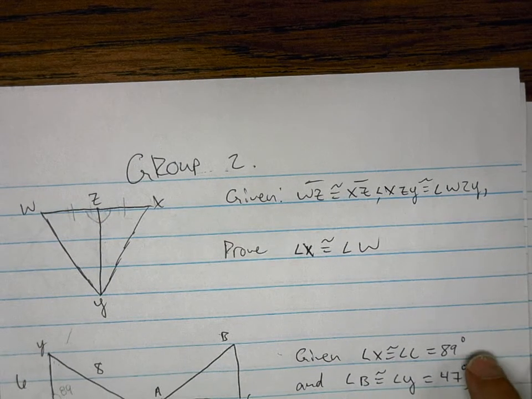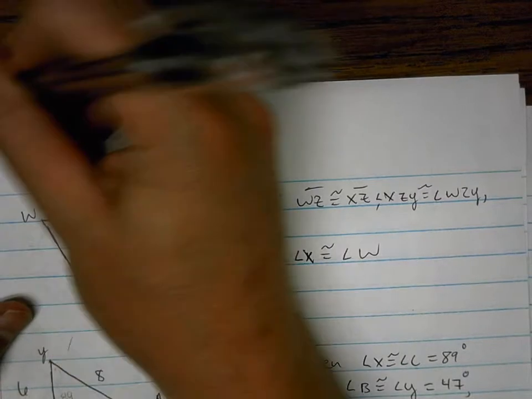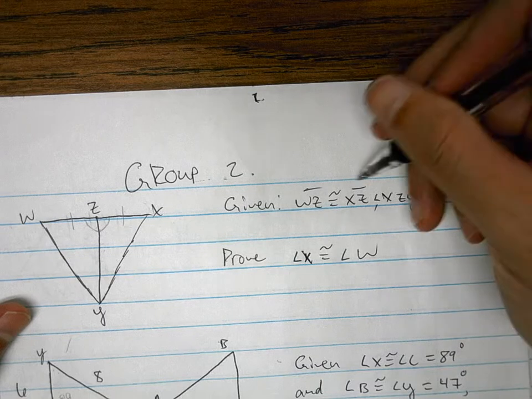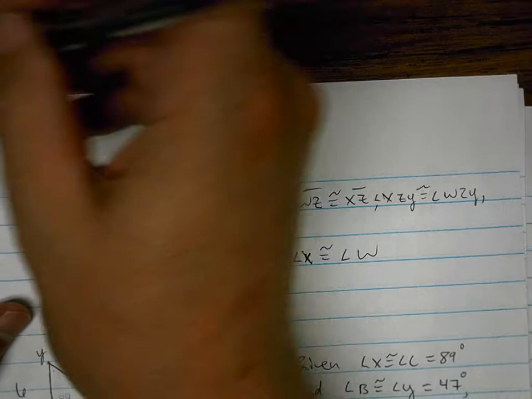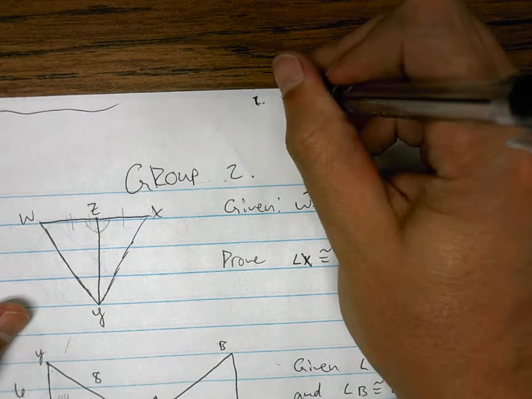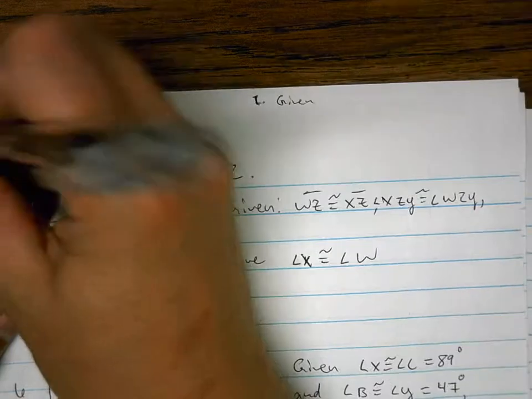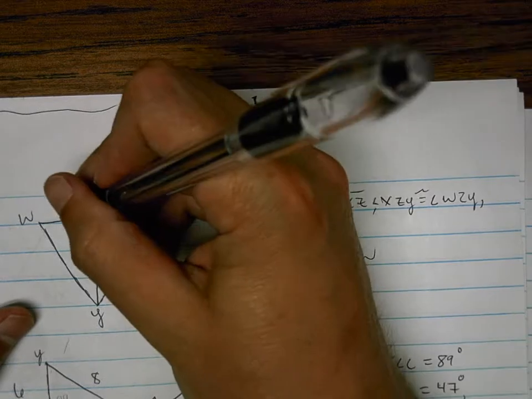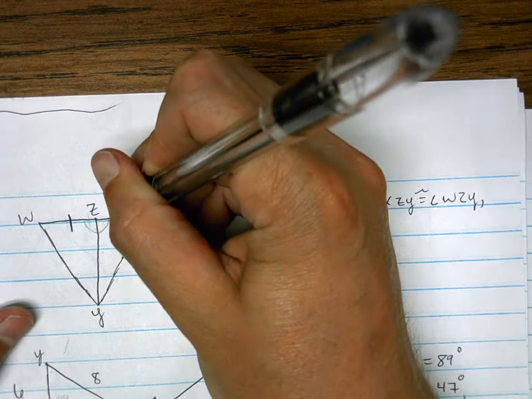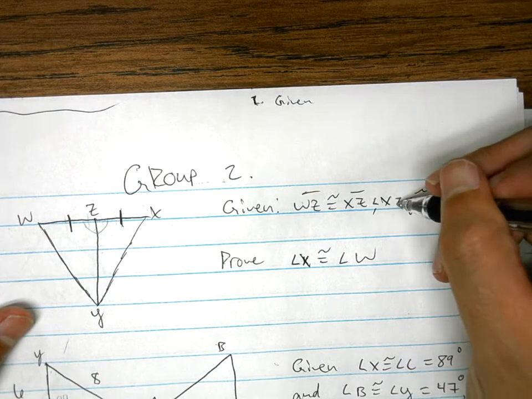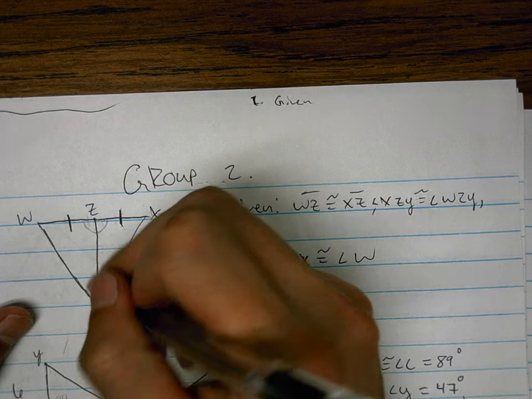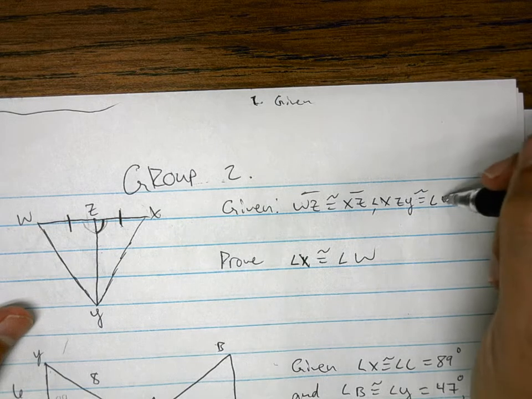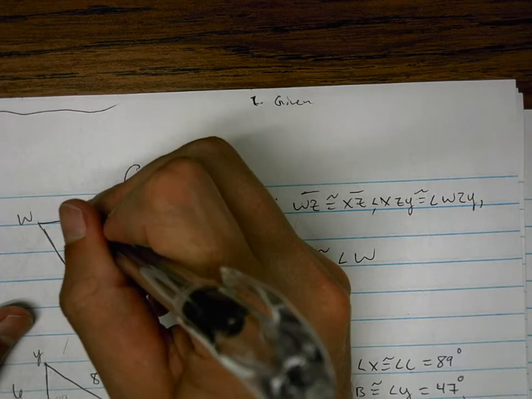Group 2, we're going to do a 2-column proof. I'm going to do it way up here so that I can keep the picture in mind. So for 1, you're just going to rewrite all the given stuff. Given. And we get to mark that on our triangle. So WZ congruent to XZ. We also have XZY, that is this angle right here, is congruent to WZY. So that is this angle here.